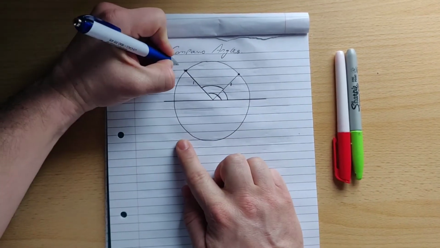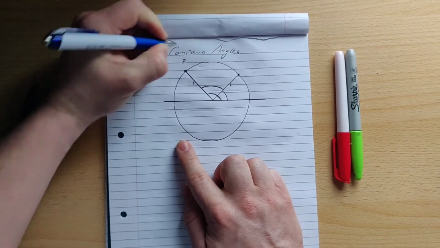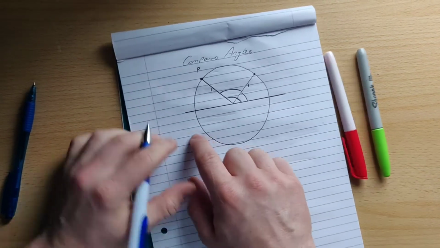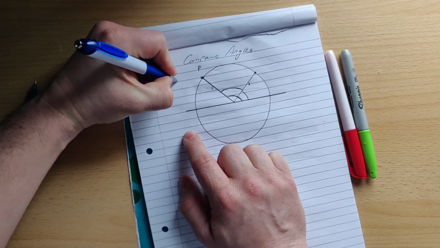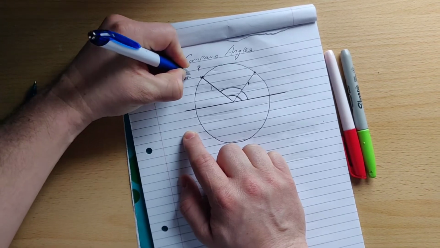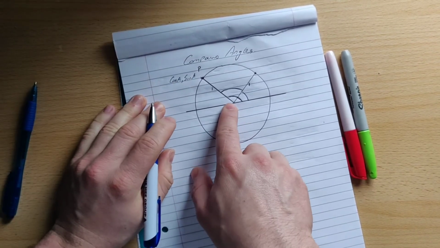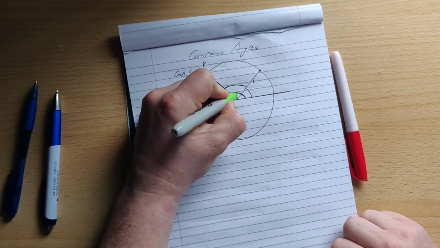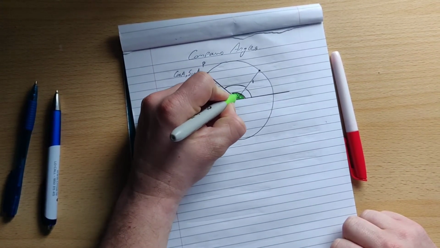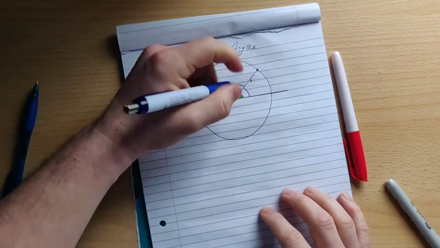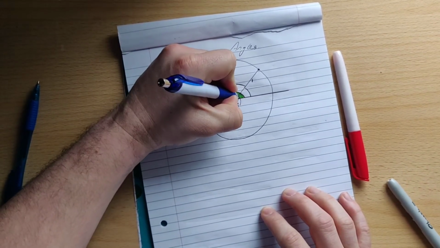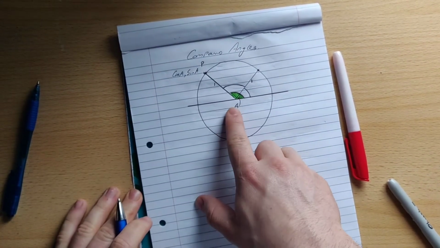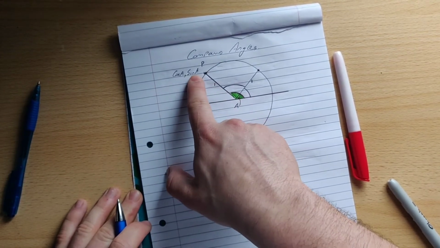If I pick this point here and call it P, from what we've already learned, I can actually call that cos A, sine A, and this whole angle here, the green one, is the angle A. Okay, so if that's the angle A, this is cos A and this is sine A.